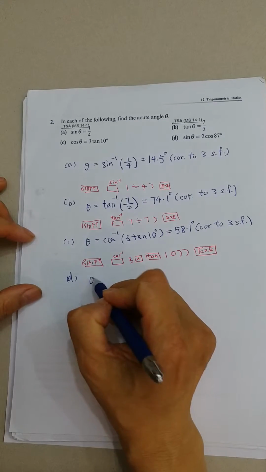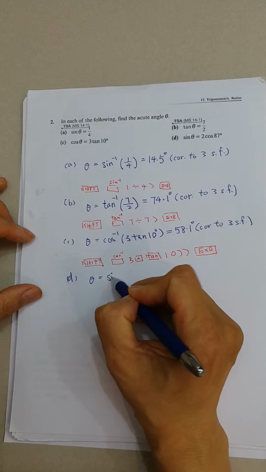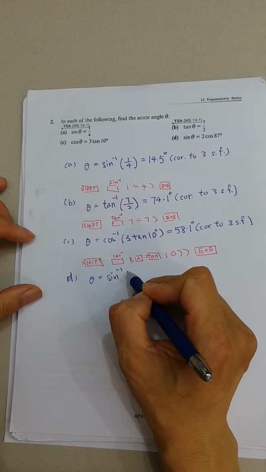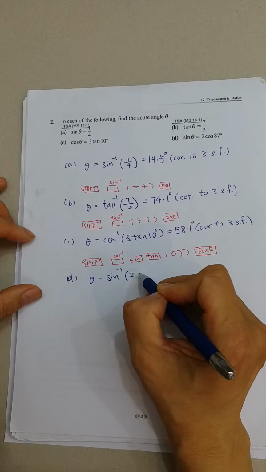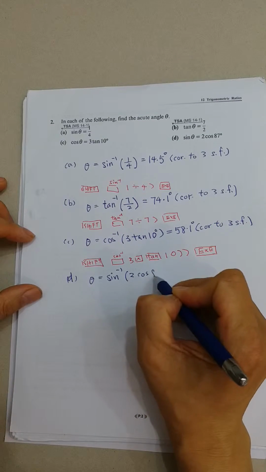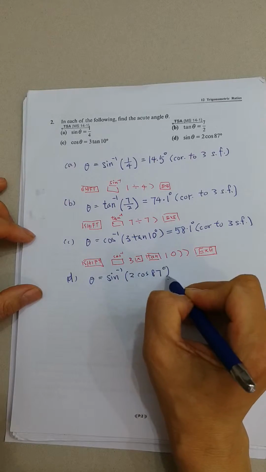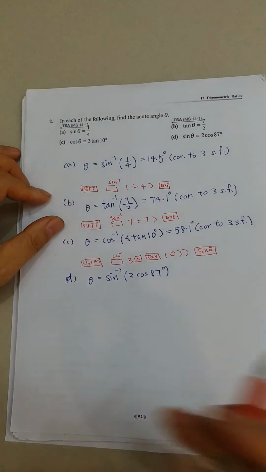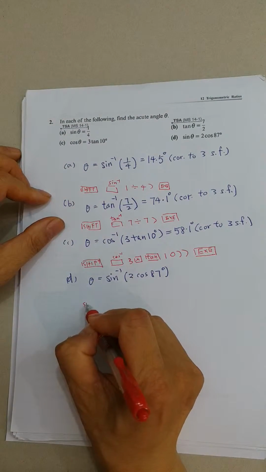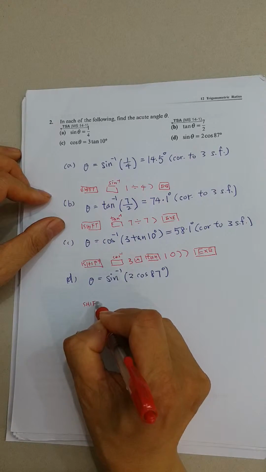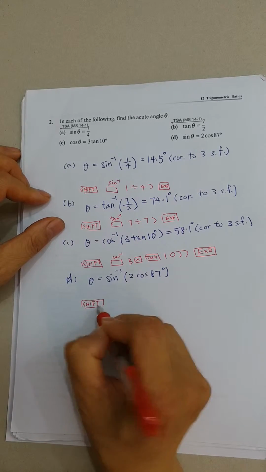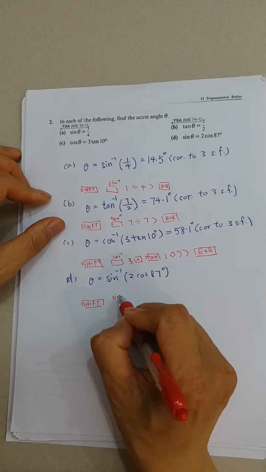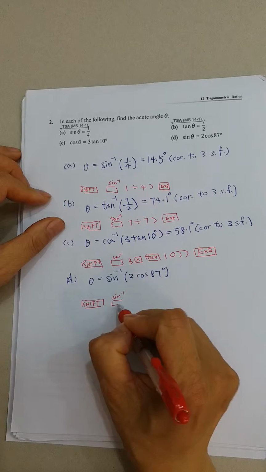So theta is equal to the arcsine of 2 times cosine 87 degrees. The key press sequence is that you press the shift first in order to make use of the arcsine function of the sine key.